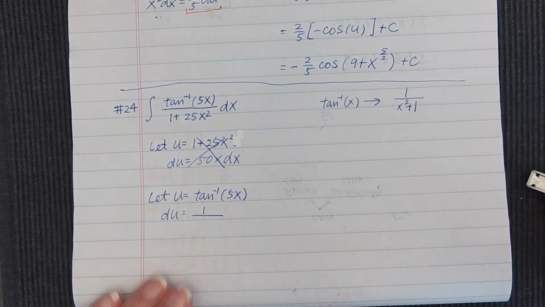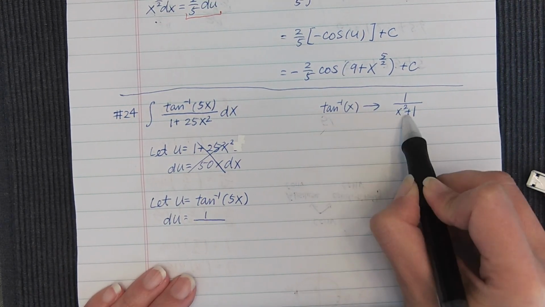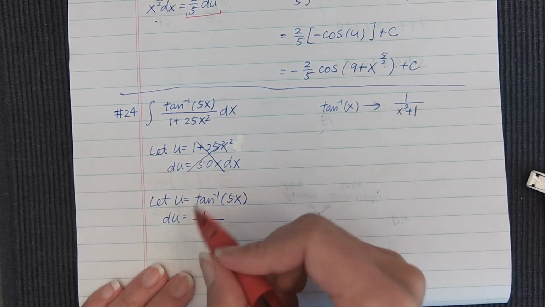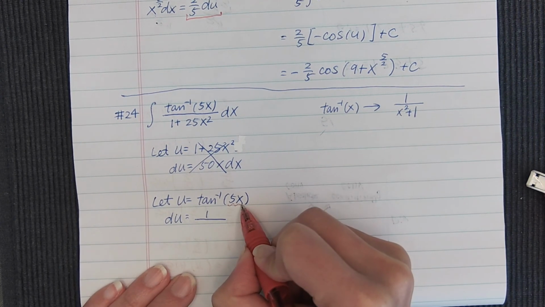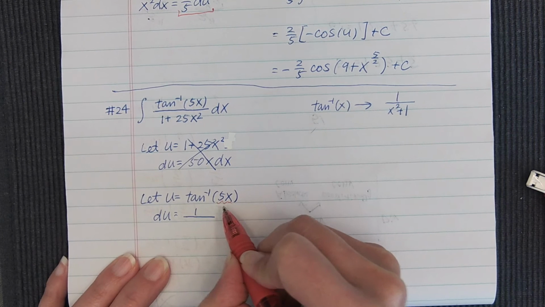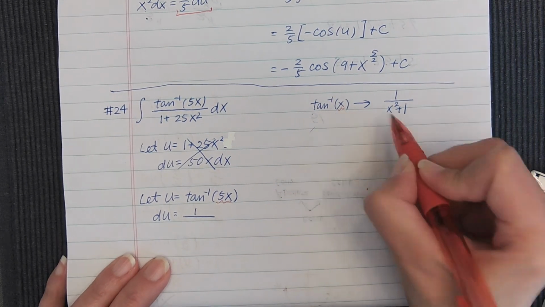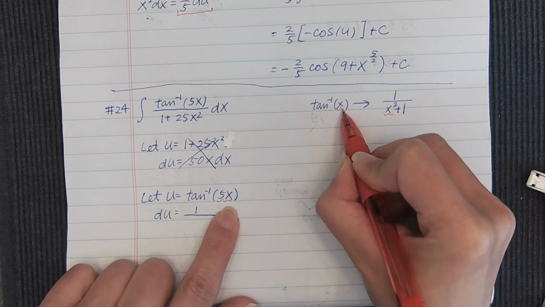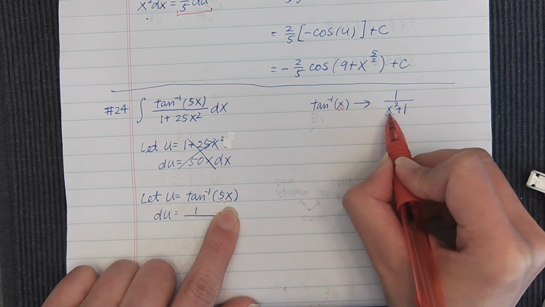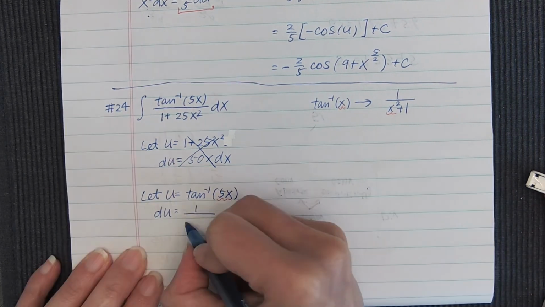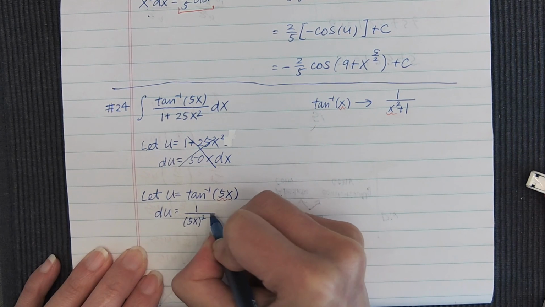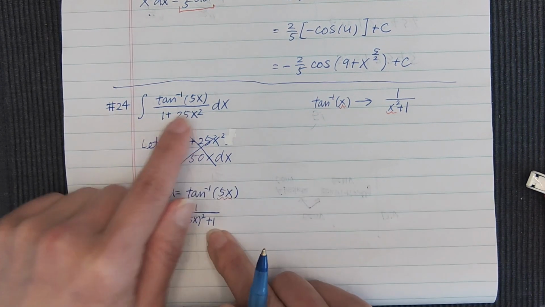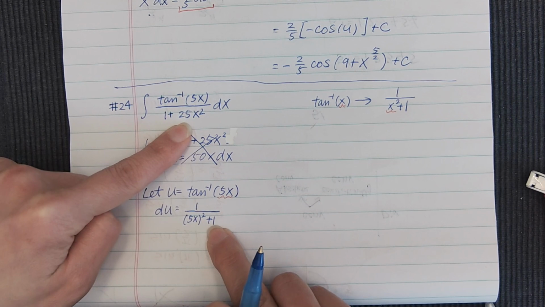If I have x, it becomes x squared. But now I have 5x, so it becomes 5x squared. It's 5x squared plus 1. Did you see that? That's why the 25 is really happening here.